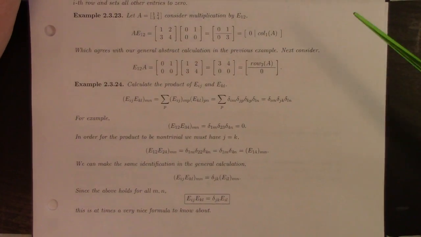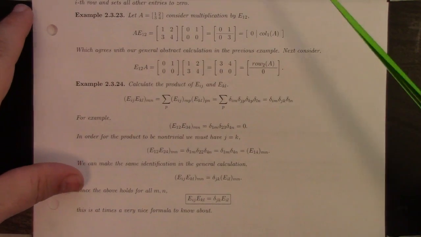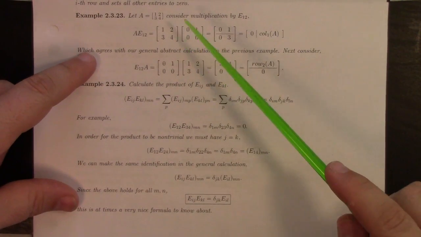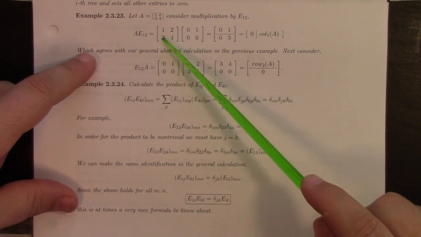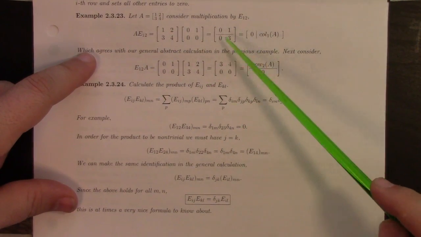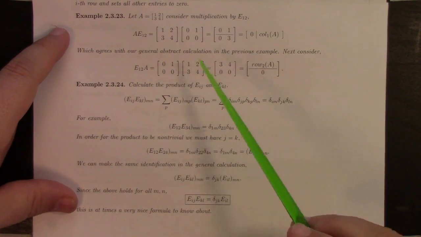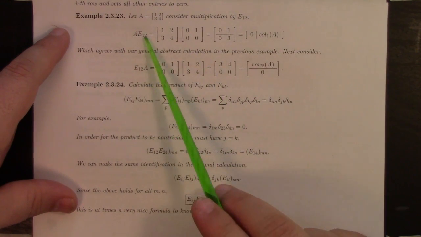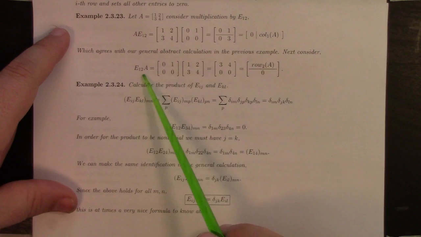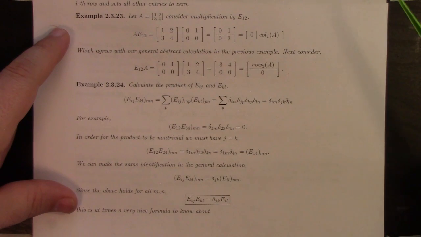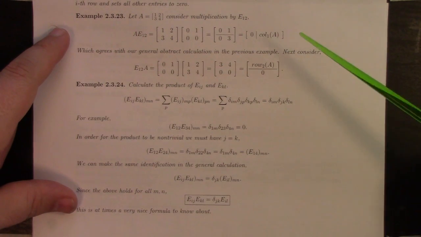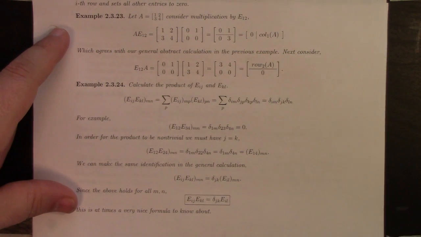All right, where are we? Here's a specific example. I take my favorite matrix 1, 2, 3, 4, and multiply by E_12. See what happens? We move the first column to the second column, and everything else is zeroed out. Just for kicks, what happens if we multiply by E_12 on the left instead? It moves the second row to the first row and zeroes everything else out. You might wonder, why are we doing this? I don't know, just for fun. No particular reason, really.